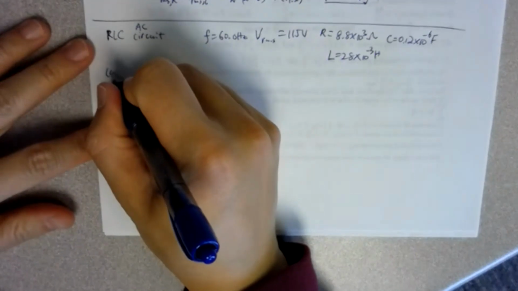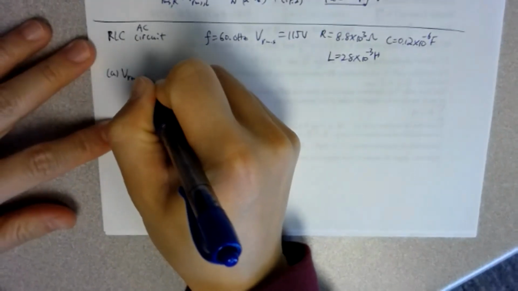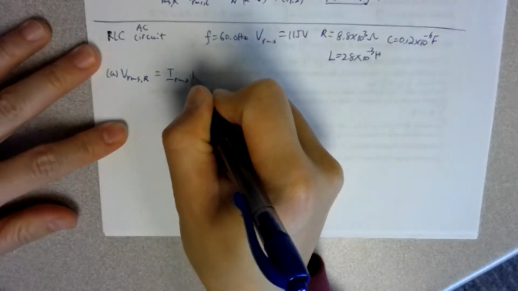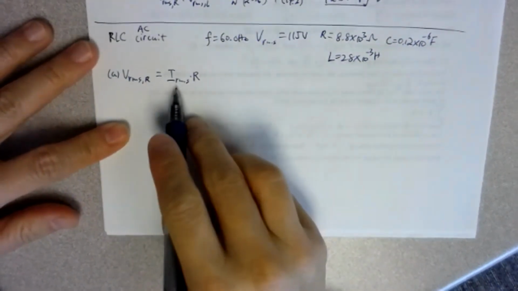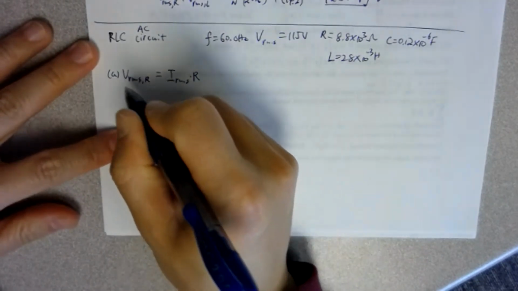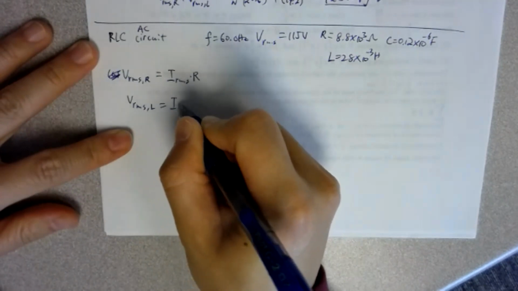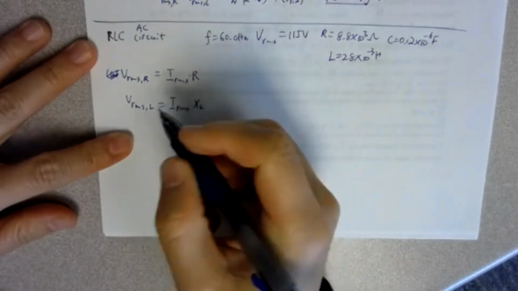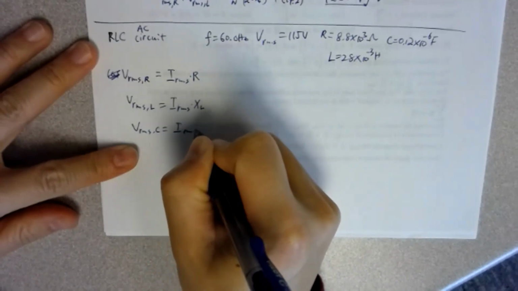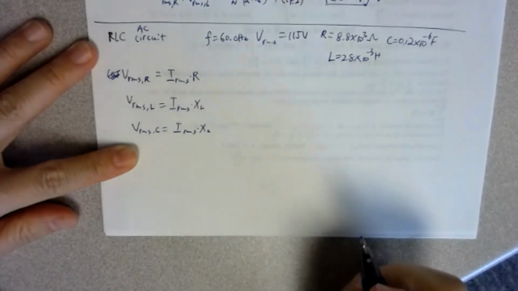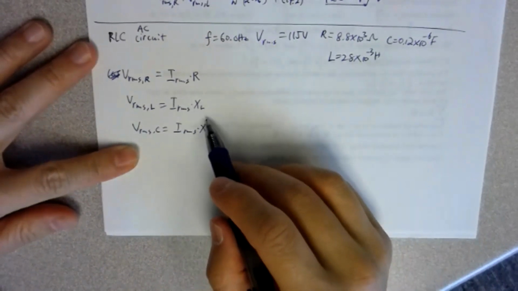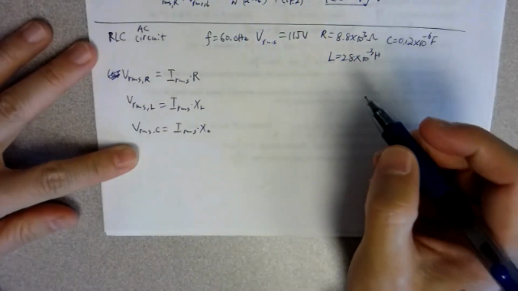So that means you're looking for VRMS on R, which should be IRMS times R. Okay, so we just need to find IRMS, and then similarly VRMS for L will be just equal to IRMS times XL. And then VRMS on the capacitor should be IRMS times XC. Okay, so R is given, XL and XC can be calculated. So we can calculate then one by one.